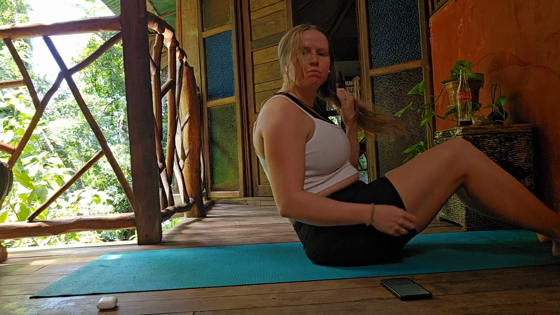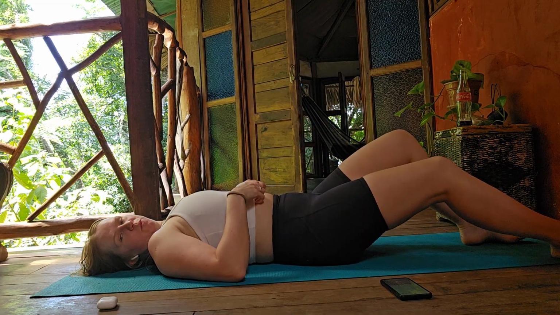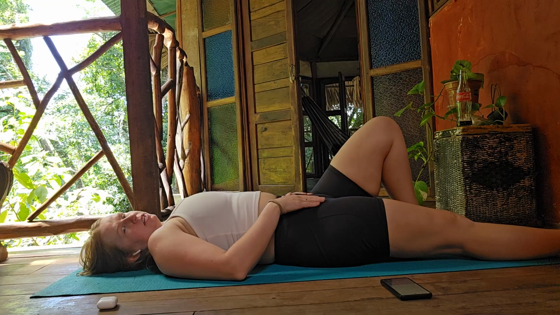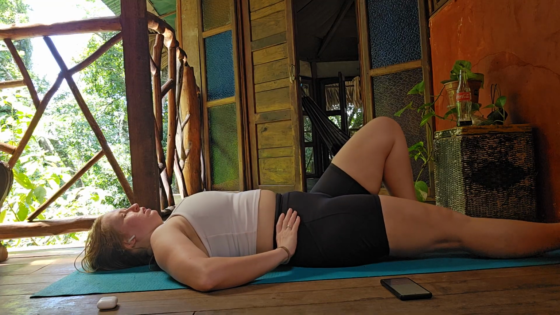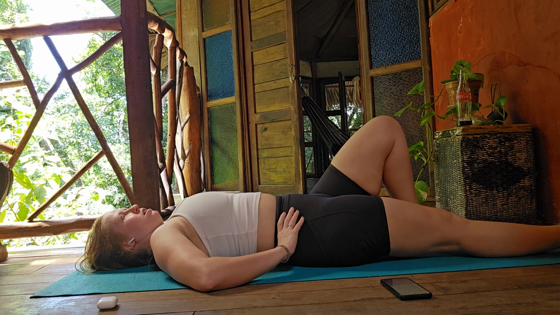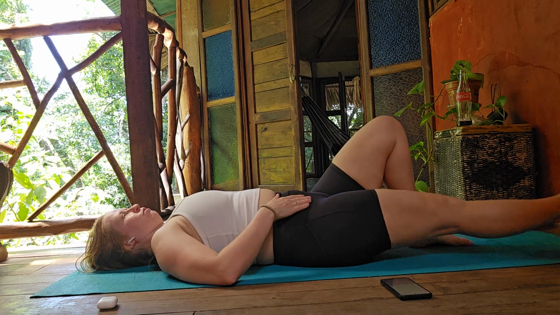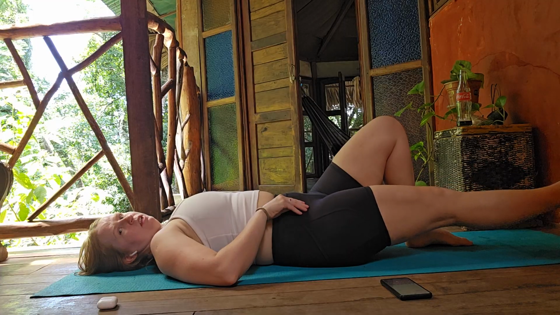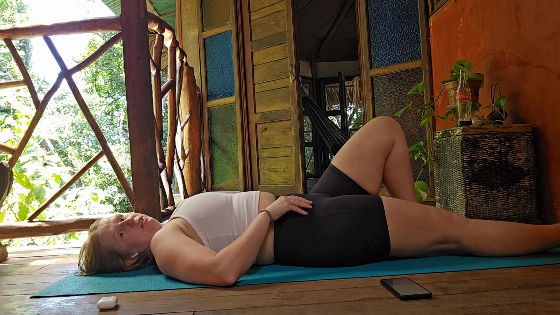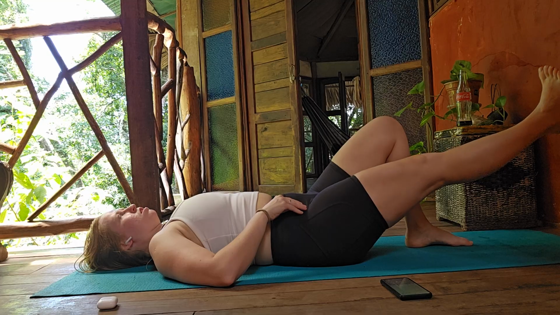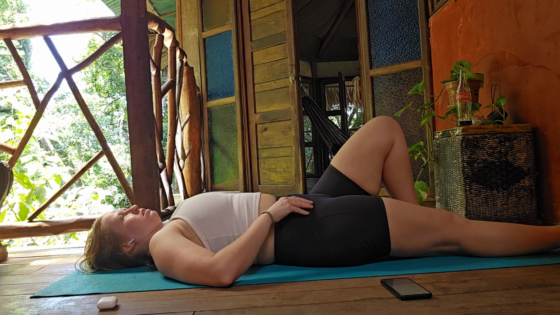So in the exact same position that we are here, with one leg bent, the other leg straight, you're going to be thinking about activating the hip from the front to lift your leg up off the ground and then lower it back down. Lifting, hold 1, 2, 3, and then let it go back down. Lift 1, 2, 3, and then allow it to go back down.